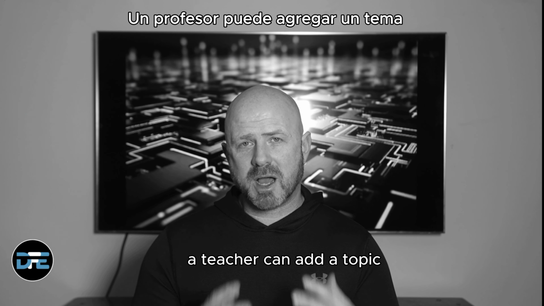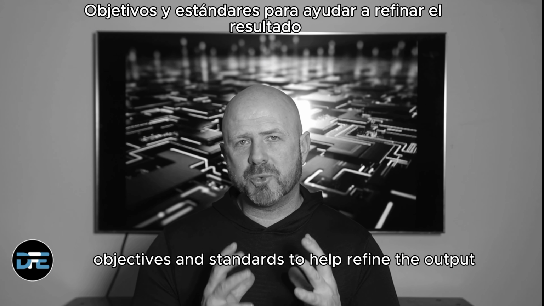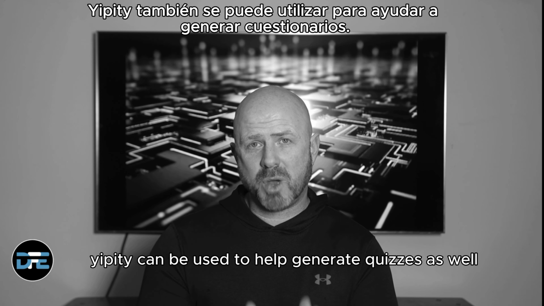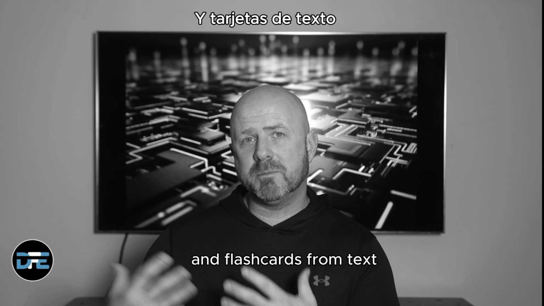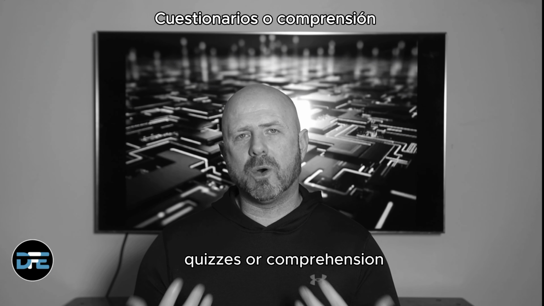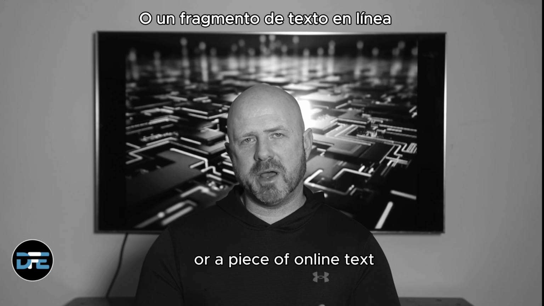A teacher can add a topic and any learning objectives and standards to help refine the output. Yippity can be used to help generate quizzes as well, and flashcards from text. This could be used for creative vocabulary quizzes or comprehension checks of student understanding of a written piece of text or a piece of online text.